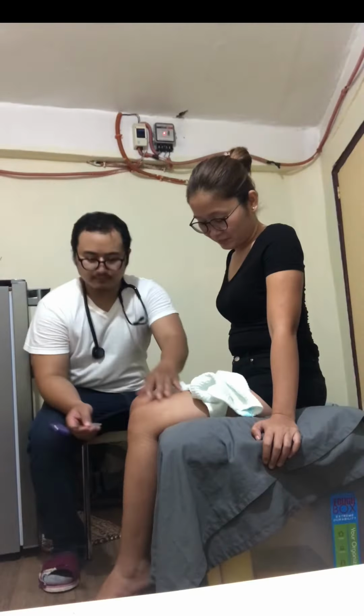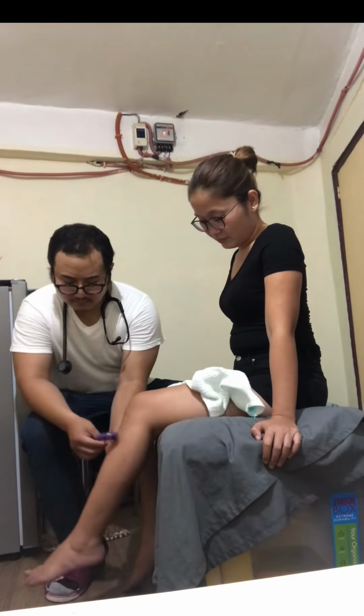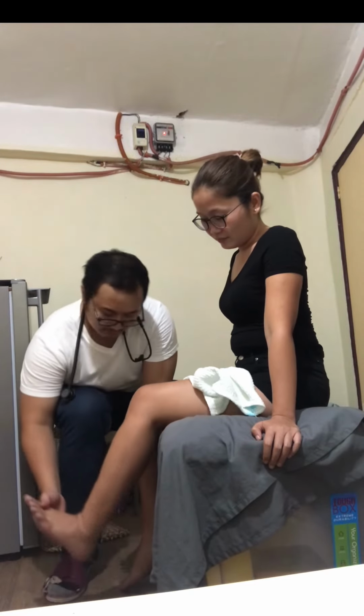Next, test the Achilles reflex. Have the patient bend her knee, rotate her hip outward, and dorsiflex her foot slightly. Then tap the Achilles tendon with the reflex hammer. The normal response is plantar flexion. Okay. Just relax.